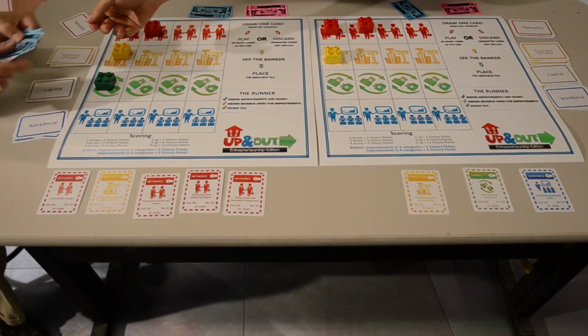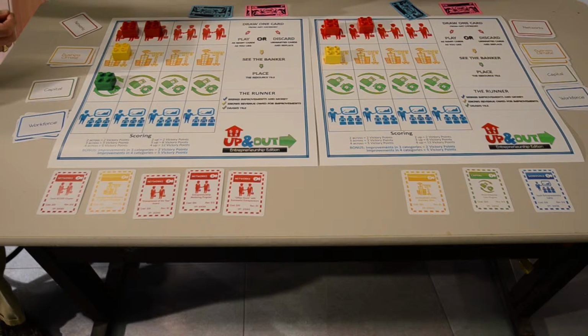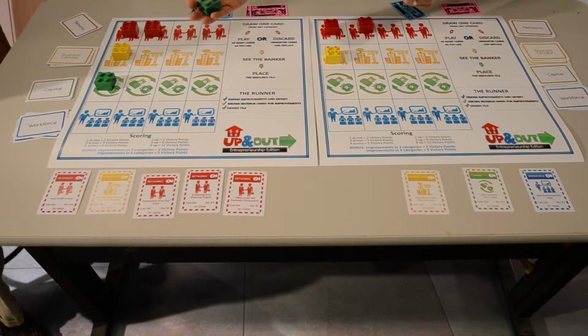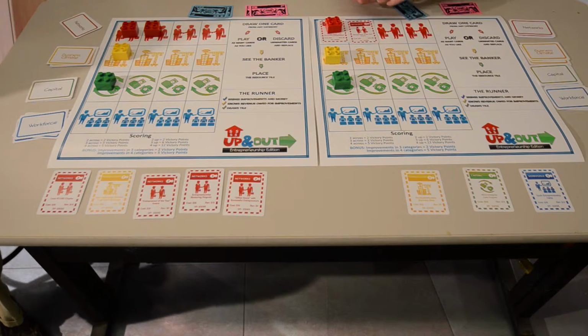Okay, the runner comes up to me as the banker. I'm going to check to make sure he's paying it correctly, and he is. I get to keep the money. However, he gets the improvements back now. He can place those on the board. And I'm also going to give him a randomly drawn tile, which is a capital. Great. So I go back to my team, and we place the capital tile, and then I also get to put my investments underneath my resources.